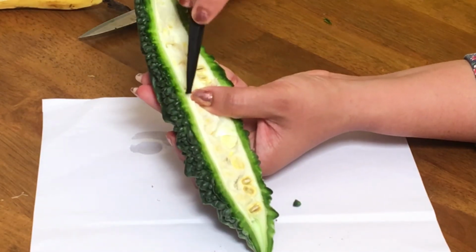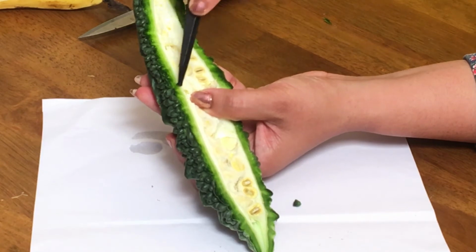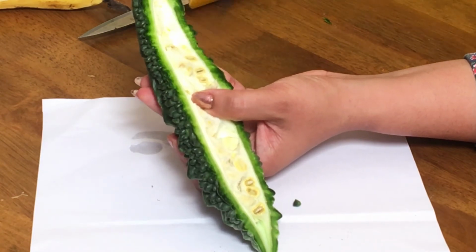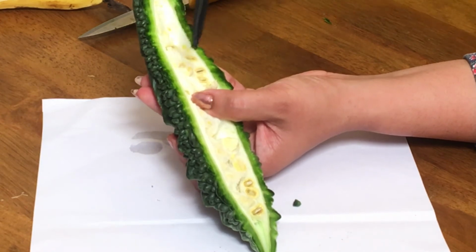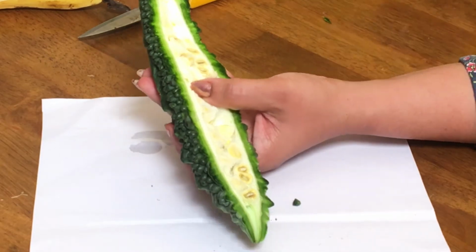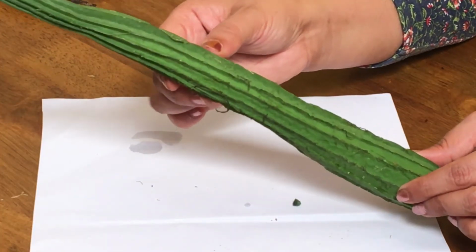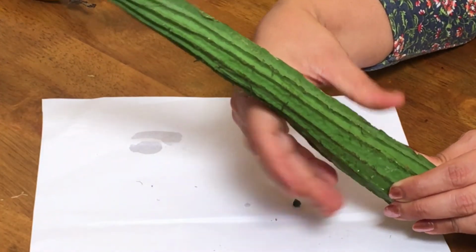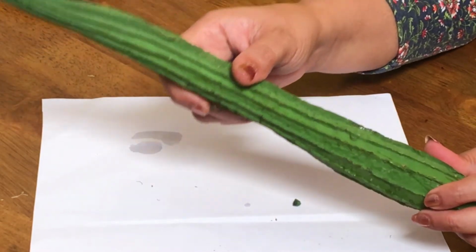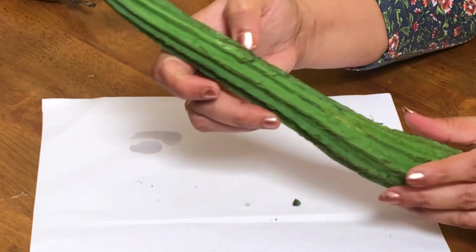pericarp, the fruit part. Even though it is not juicy and sweet in taste, they are bitter, but still they are called simple fruits. Why? Because they are formed from the ovary and have seeds inside. This is another simple fruit, ridge gourd. Again, this is not very juicy or sweet in taste, but still they are fruits because they are formed from an ovary.